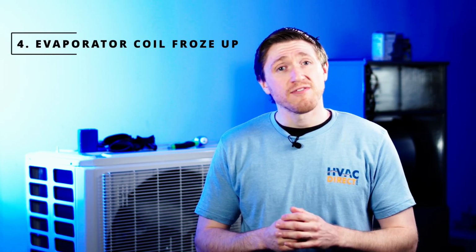Now hopefully it was one of those 3 reasons, but if not, it's most likely leaking because of the 4th reason, which is that your evaporator coil froze up. And if your evaporator coil froze up, that could be a larger issue. Now one thing that can make an evaporator coil freeze up is dirt. So if you notice that your evaporator coil was dirty and you cleaned it, you may have already taken care of this problem, and that would be good news. But if that doesn't fix it and your coil is still freezing up, it could be that you have a refrigerant issue. And that's the worst case scenario.